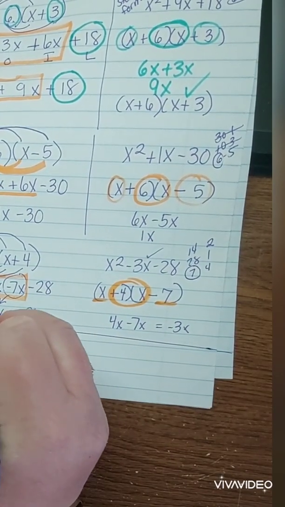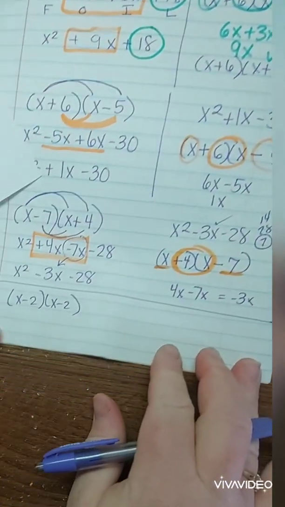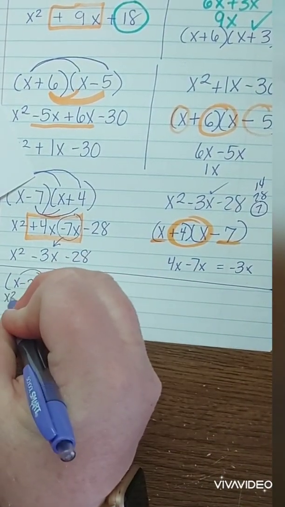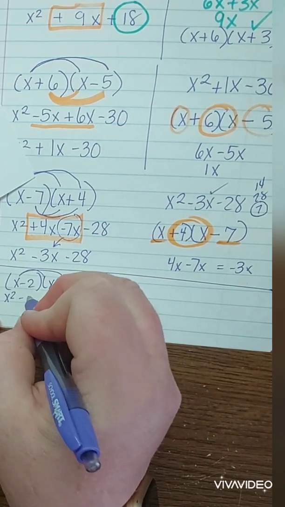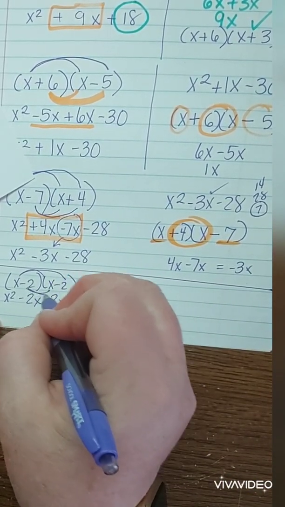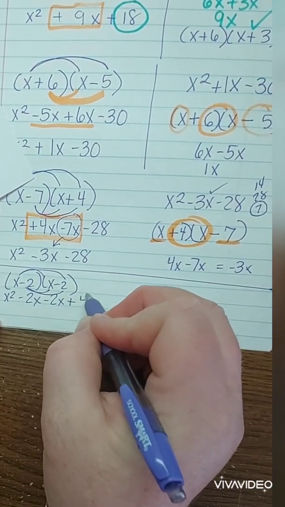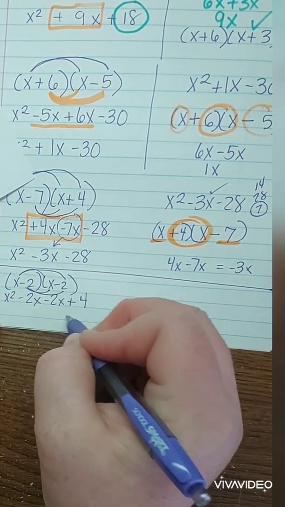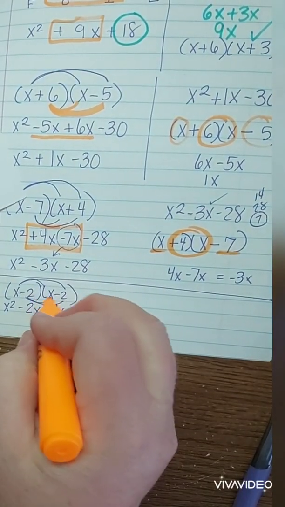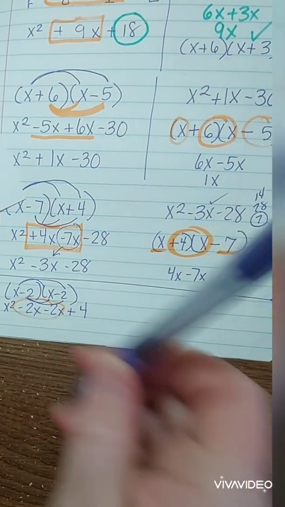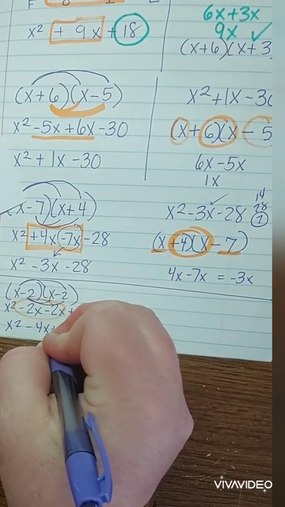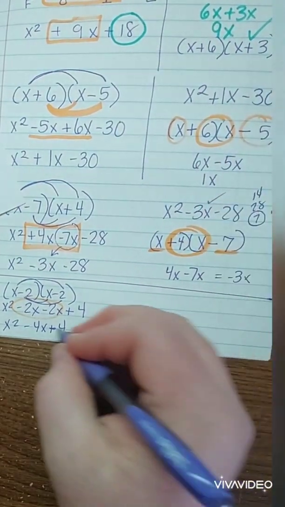x minus 2 and x minus 2. I'll just make it the same thing, okay? So watch what happens. x times x is x squared. x times negative 2 is negative 2x. Negative 2 times x is negative 2x, and negative 2 times a negative 2 is a positive 4. Look what happens here. These don't cancel out. These add up. They're the same sign. So this is actually the same concept really as the very top.